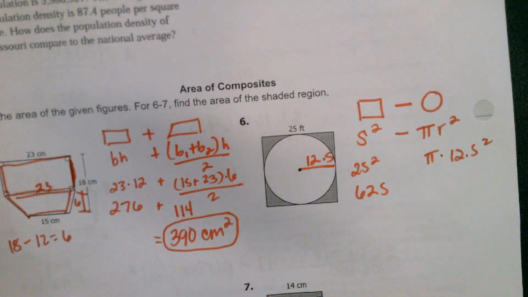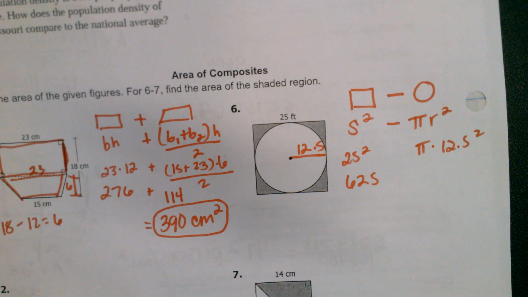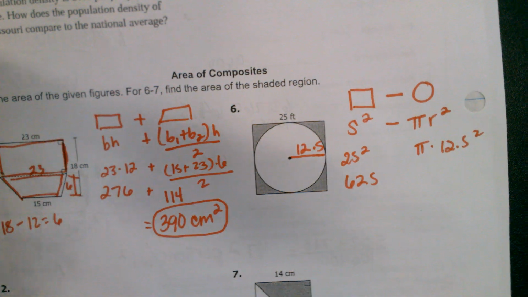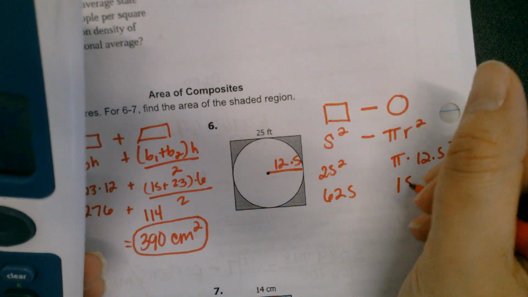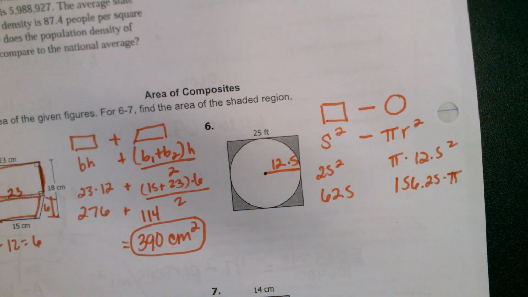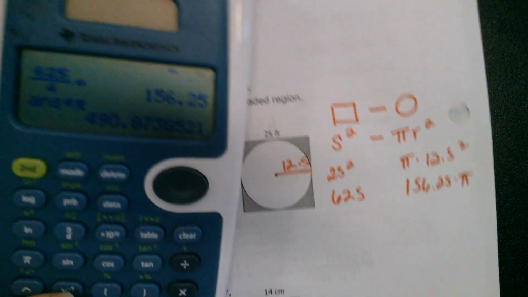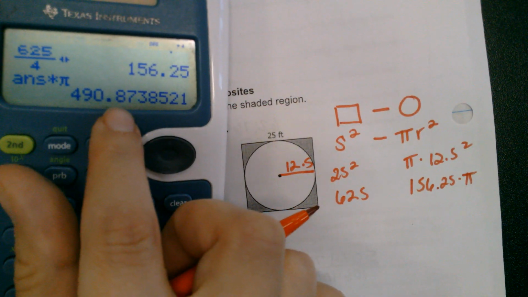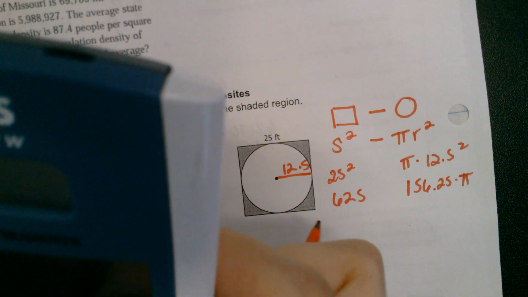So we can either use 3.14 or we can use the pi button. But go ahead and square 12.5 squared. I get this number. Do you want to multiply by the pi button or multiply by 3.14? Pi button? Okay. So that's what I get. I get 490 point. Okay. What do you want to round to? Hundredth? Yeah. 87? Cool.